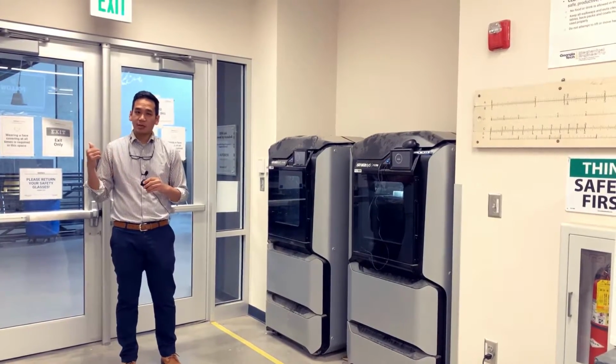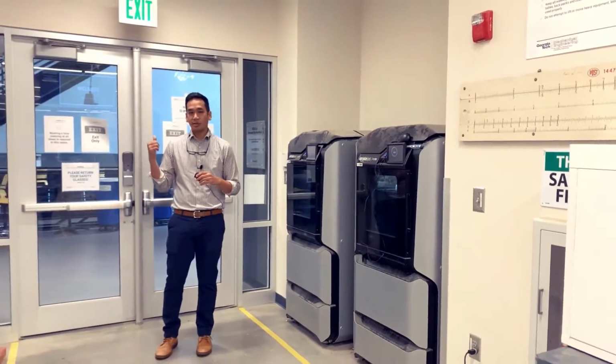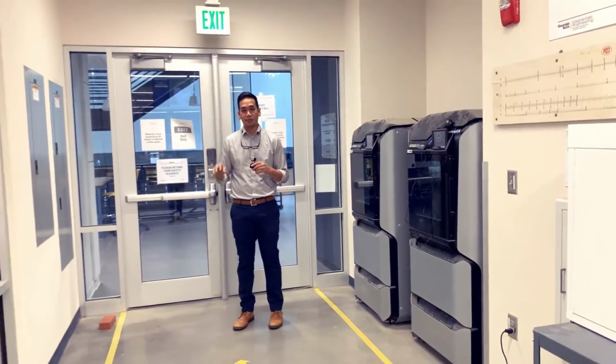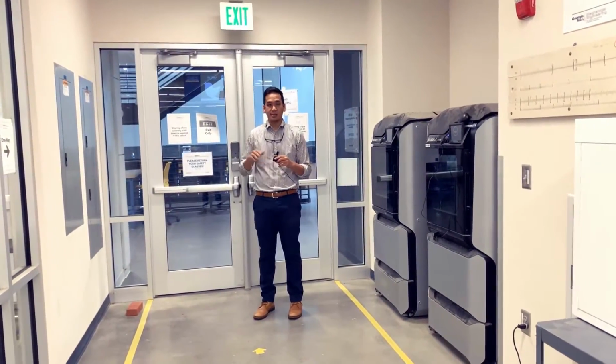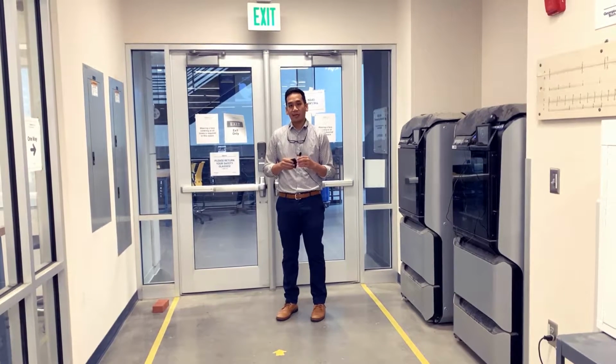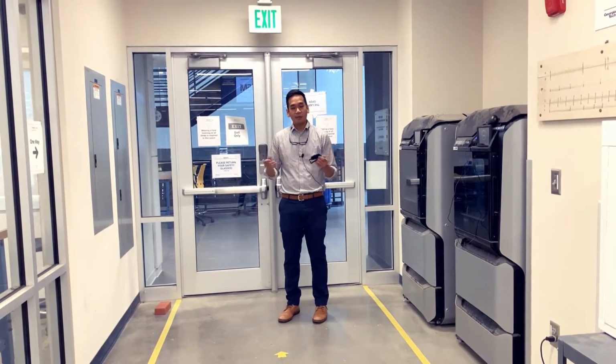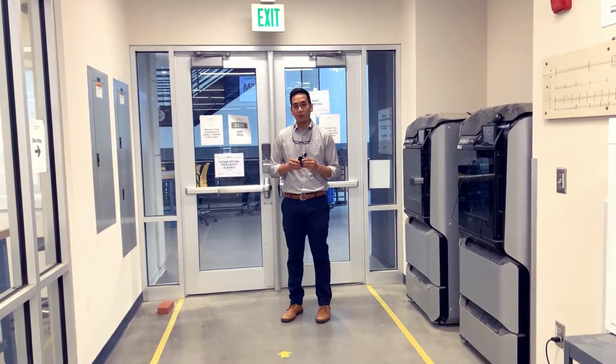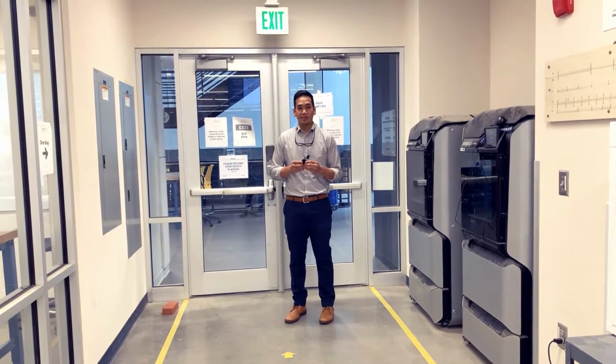So this is the exit to our laboratory. As we go through the doors here, you'll enter the Web for Design Commons, which consists of the other makerspaces and facilities here inside of mechanical engineering. But this is the primary fabrication space that we have available for ME 2110 Creative Decisions in Design.